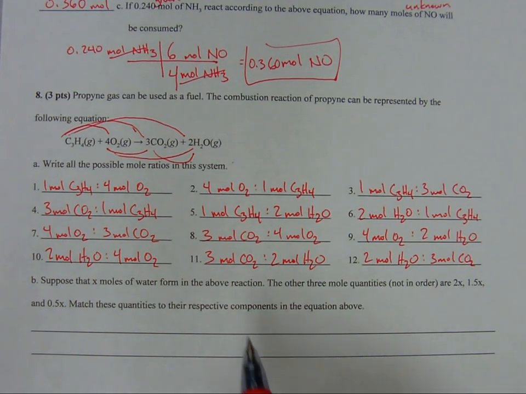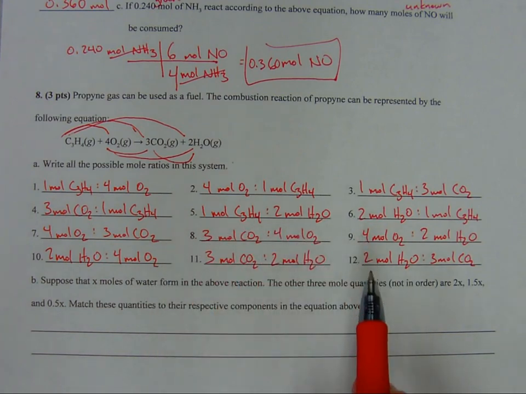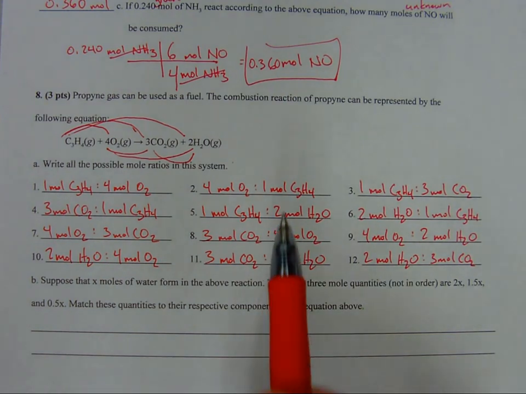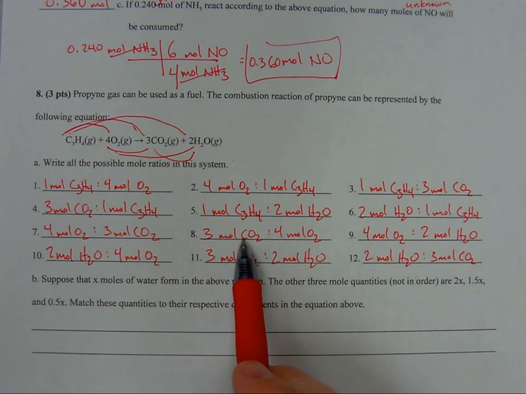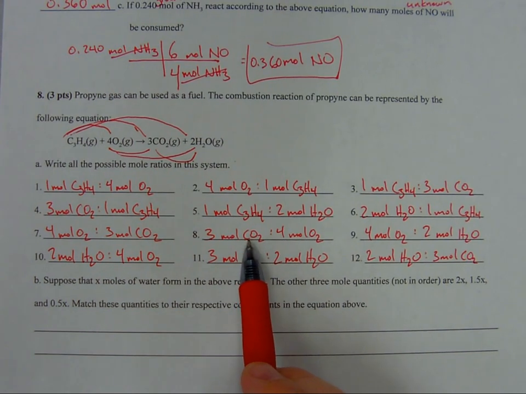Last thing I'll say on this before I move on: regardless of how you draw these mole ratios as conversion factors, whether one substance is on the numerator and the other on the denominator, or you flip them, the number associated with that species is always the same.